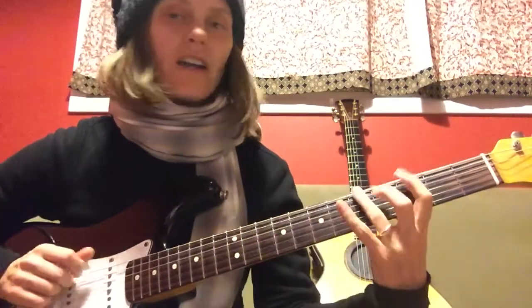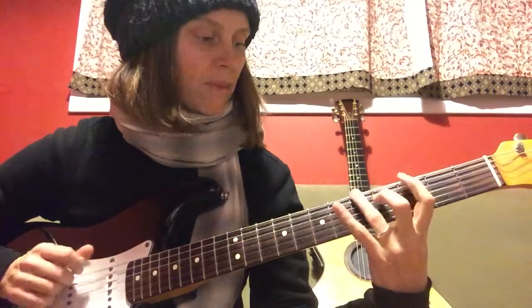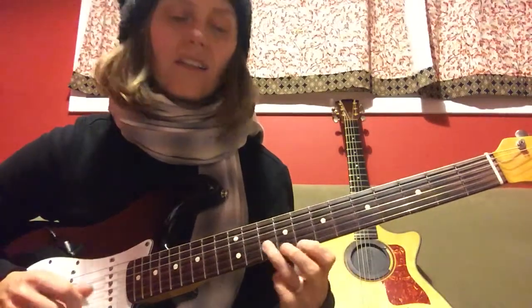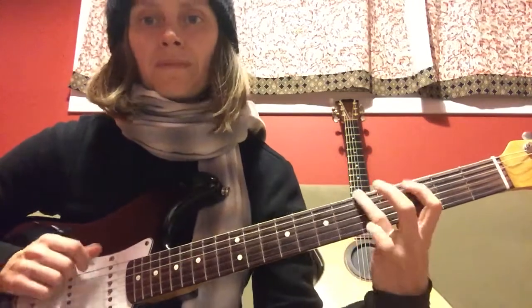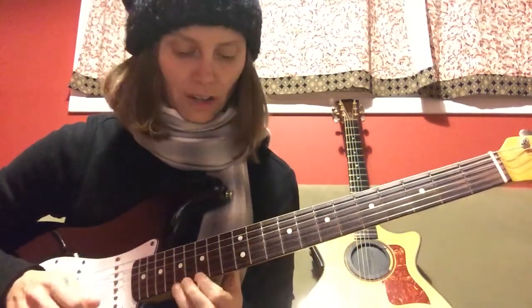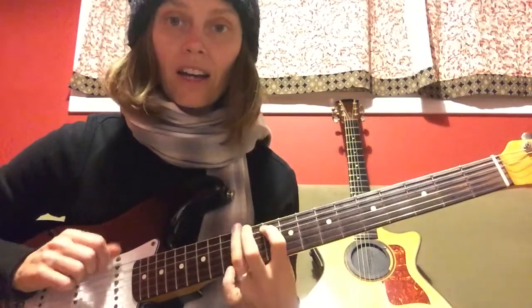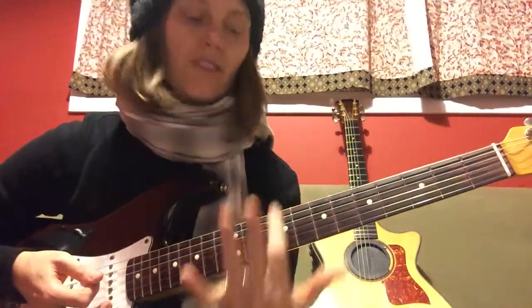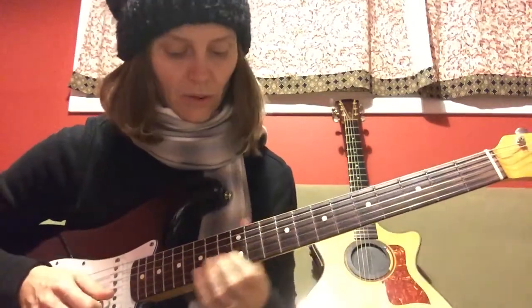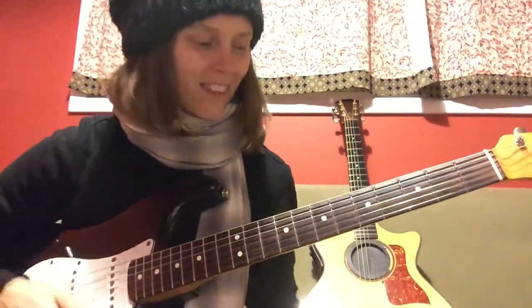As you notice, in all of these I'm just using my pointer and my ring finger and sliding across the neck. Same here, it's just pointer and ring finger. And you notice when you play a lot of blues and rock, it's mostly just these two fingers, and it makes it so easy to play around.